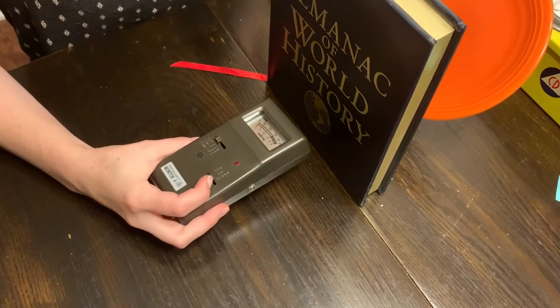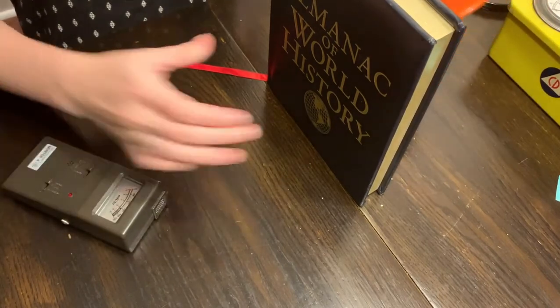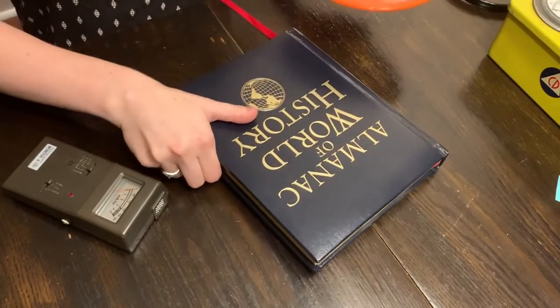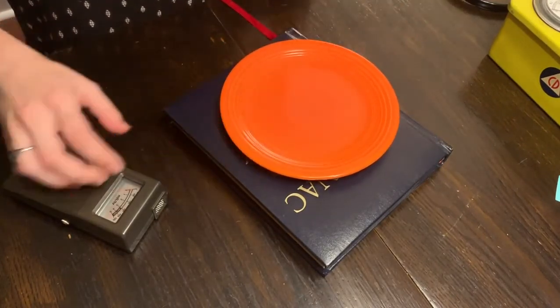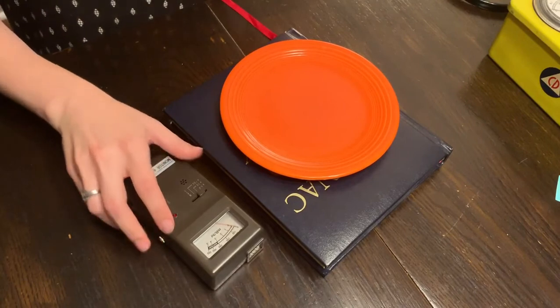All right, well, I hope you guys have learned a lot through this video, got the opportunity to see 2 different types of Geiger counters, and learn a little bit more about some of the occupational radiation that might come from some of the products that you use.